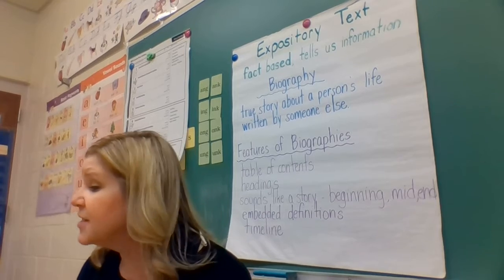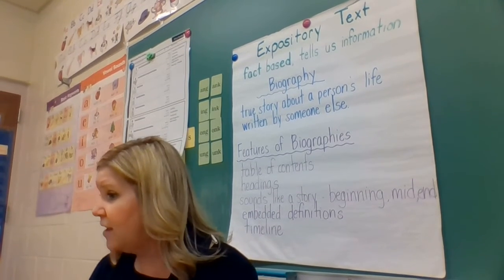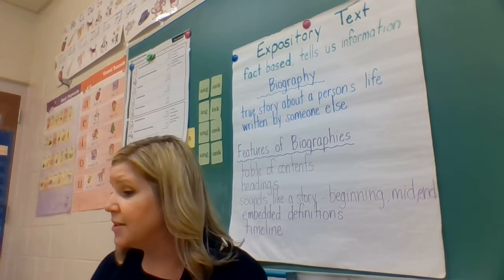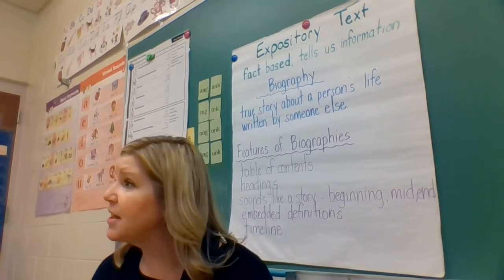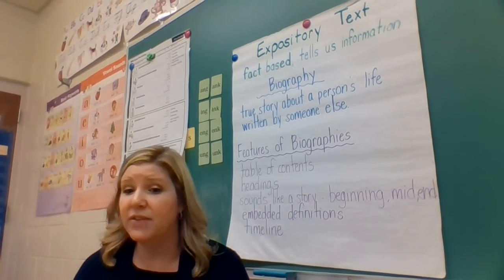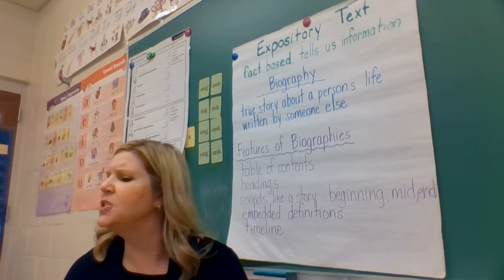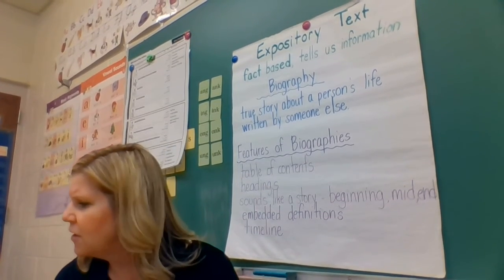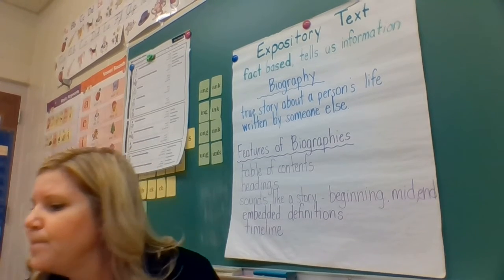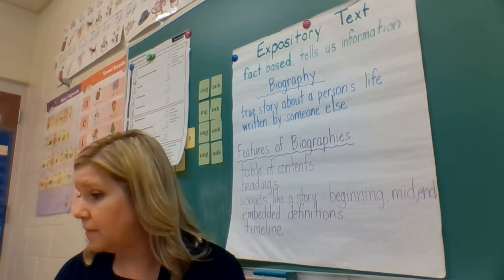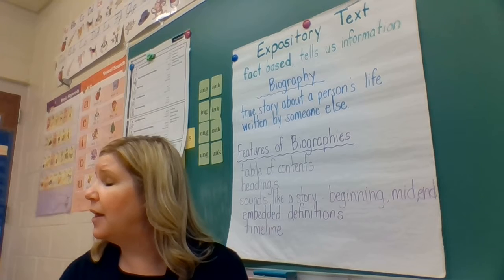All right, now that you girls have had time to read the biography and to circle some of the features, can you tell me some of the features of the biography that you found while you were reading your text? Go ahead. Headings. What headings did you find? Early life. Okay, what did it tell you in early life?